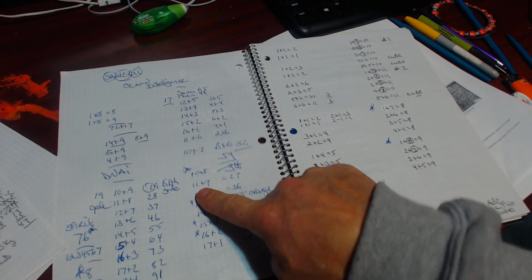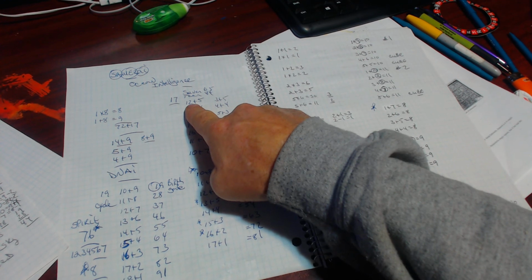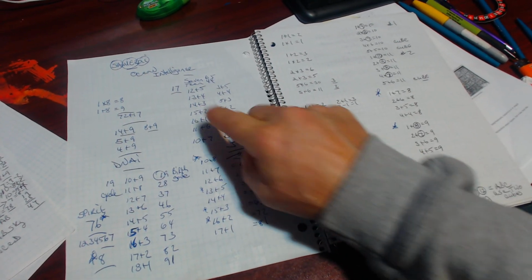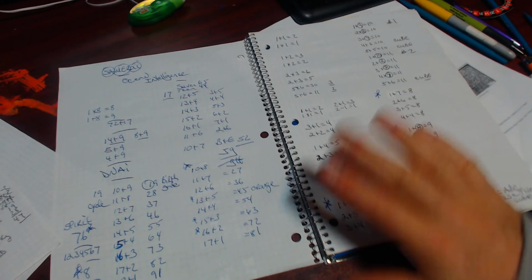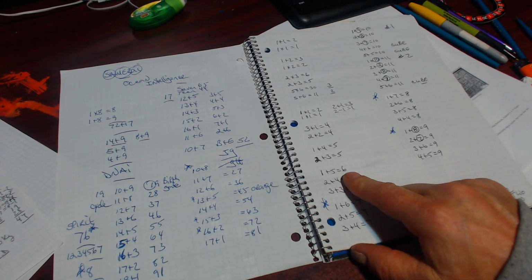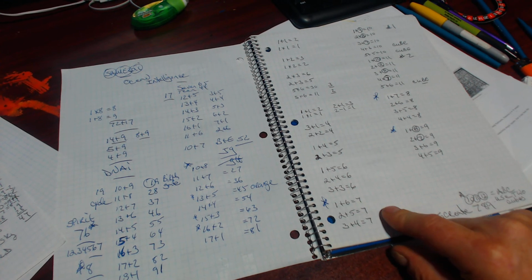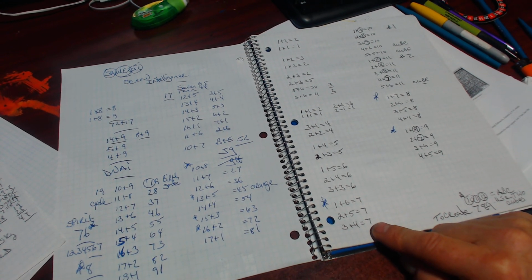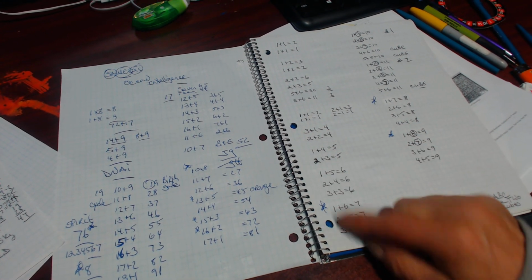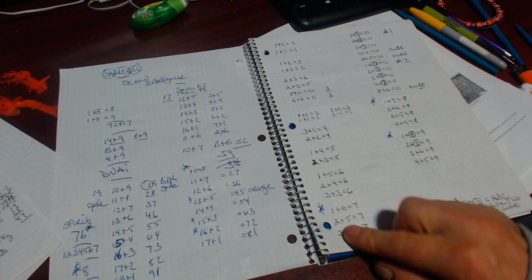1 and 1 is 2. 1 and 2 is 3. Different ways to make 2 and 3. 1 times 2 will create your 3. Showing you positions. 1 and 5 is 6. 2 and 4 is 6. 3 and 3 is 6. 1 and 6 is 7. 2 and 5 is 7. 3 and 4 is 7. So everything is implicating 1, 2, and 3 up the board.